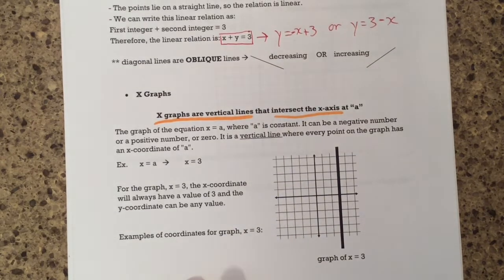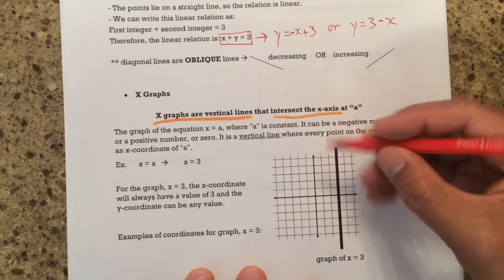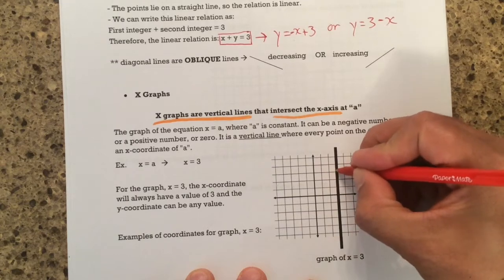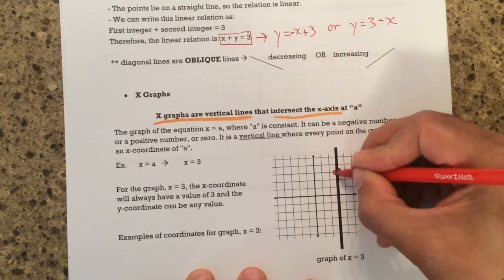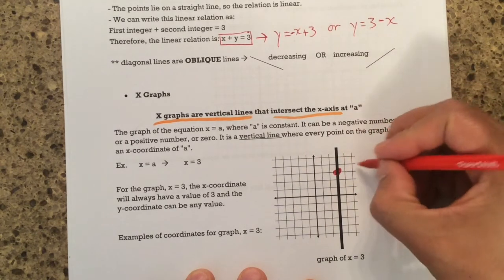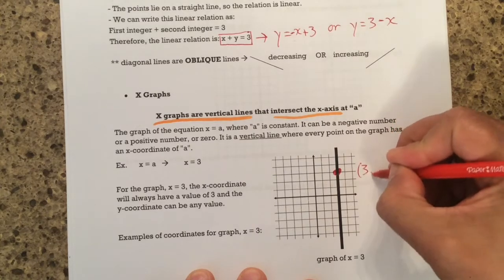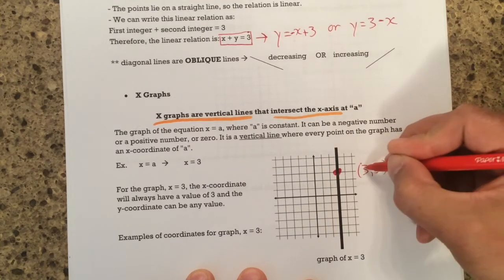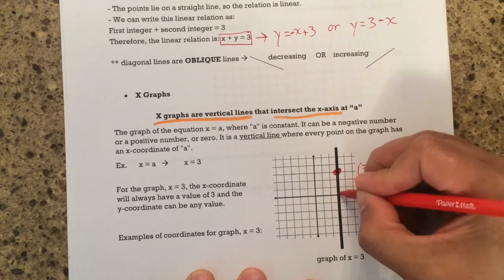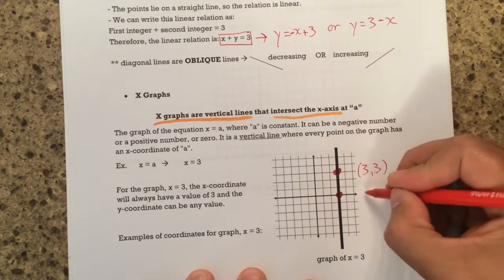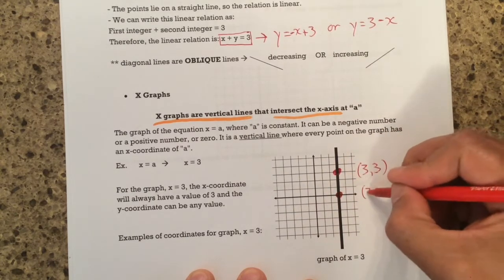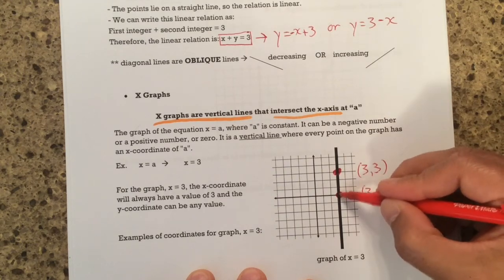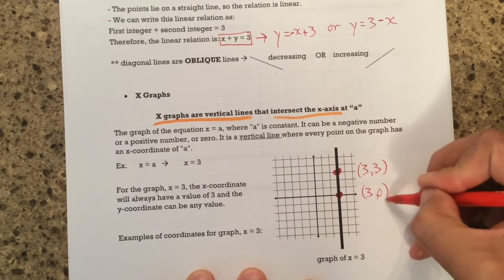Now let's find some points that are on here. Like I said before, let's go with this one. I pick this point here. This point is 3 and 3. This is your x coordinate, y coordinate. If I pick this one, what's my x coordinate? Well, 1, 2, 3. My y coordinate, it didn't go up or down. It stays neutral at 0.